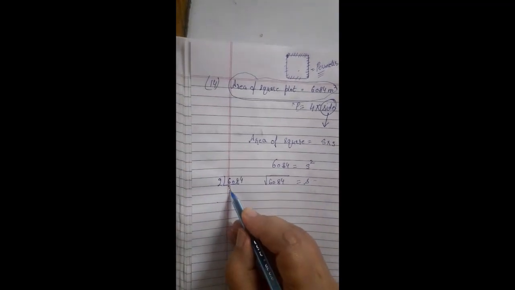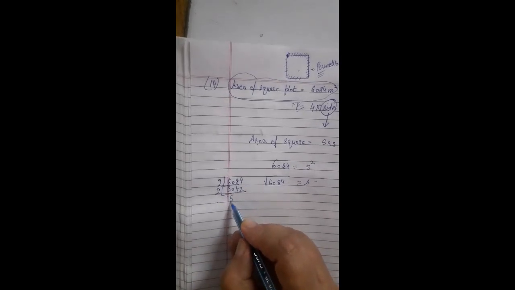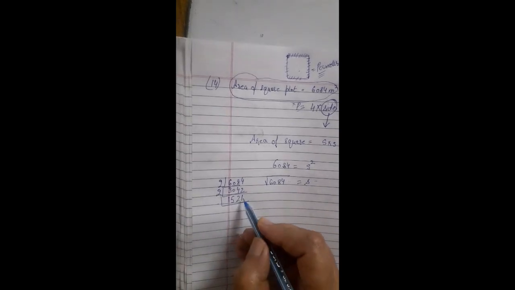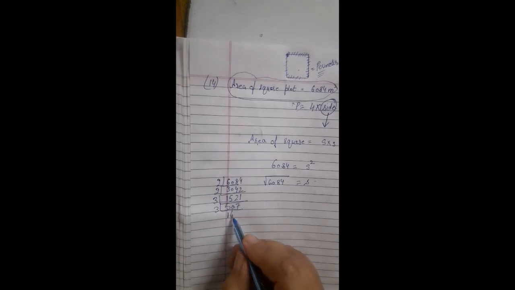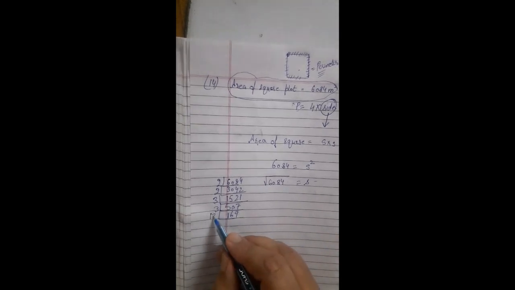Now 2 3s are 6, 2 4s are 8, 2 2s are 4, 2 1s are 2, 2 5s are 10. So 3 5s are 15, 3 7s are 21, 3 1s are 3, 3 9s are 27, and 169 will go on the table of 13. 13 13s is 169.